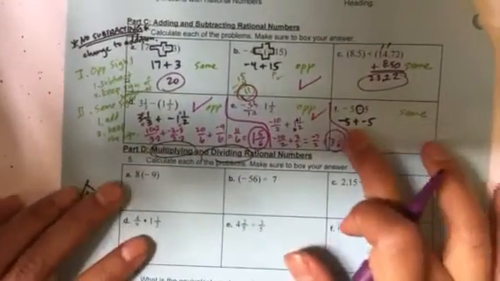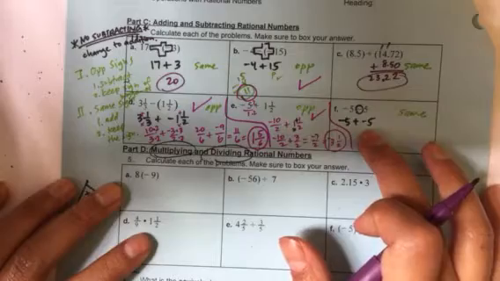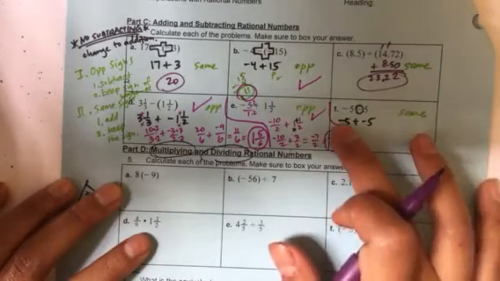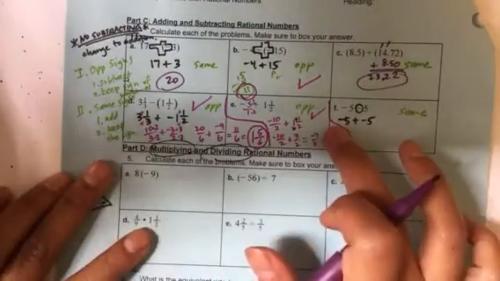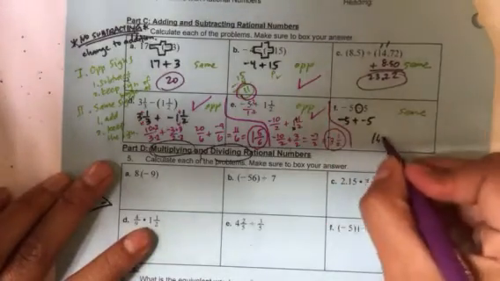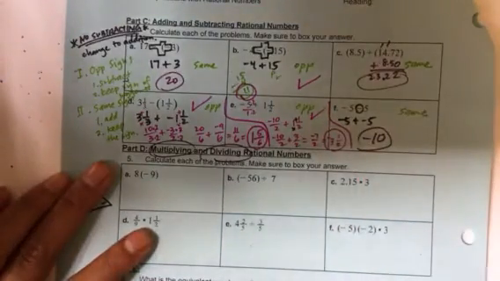All right, this one's pretty tricky. They're the same sign, yes. But it looks like they're taking away from each other, but you have to just add it. So what is 5 plus 5? 10. And you keep the sign, negative 10.